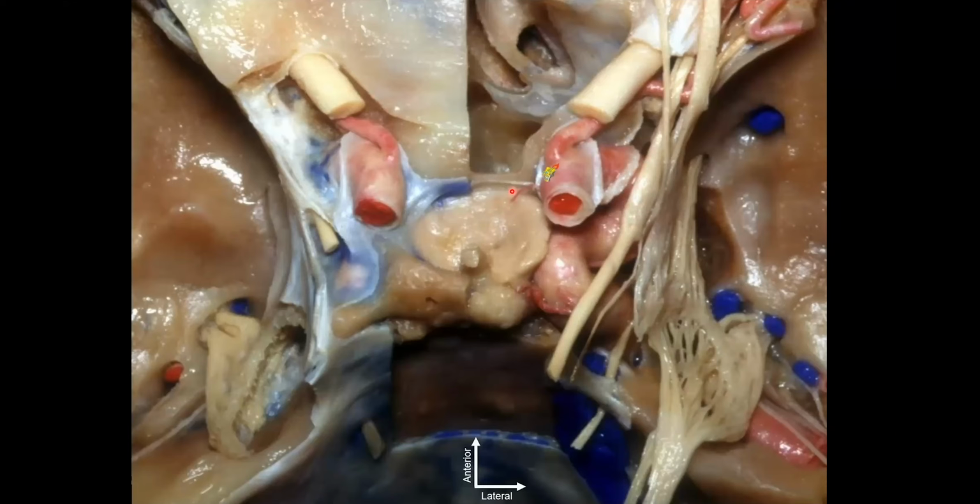In addition to the ophthalmic artery right here, the C6 segment gives off the superior hypophyseal artery. And when we saw the inferior hypophyseal artery coming off the meningohypophyseal trunk, going inferiorly to the pituitary, this is the superior hypophyseal coming off the carotid and going superiorly to the superior surface up here of the pituitary. So there's our C6 segment.